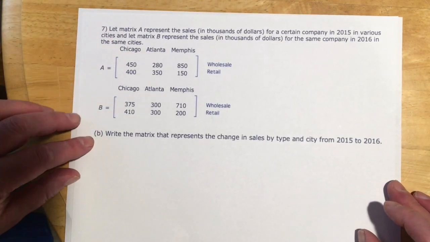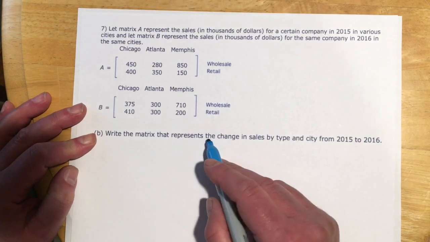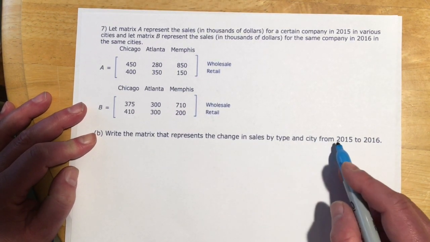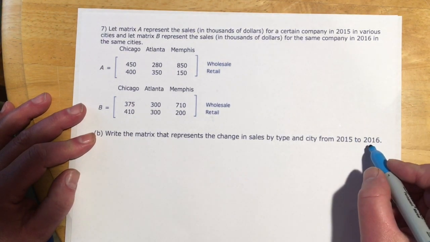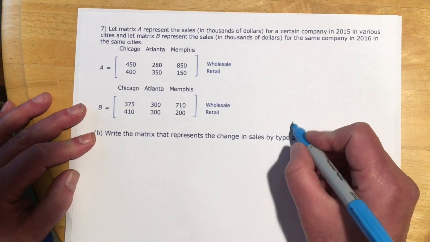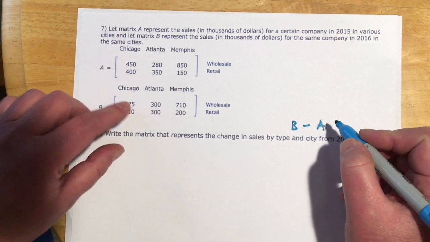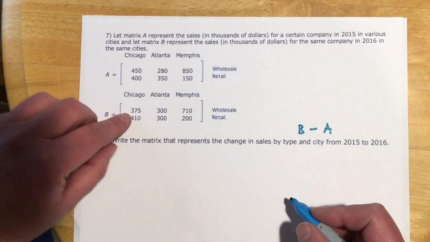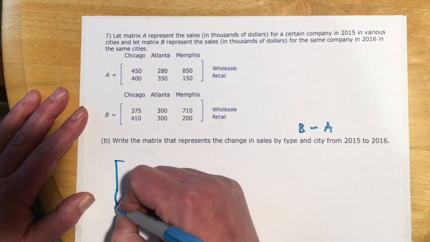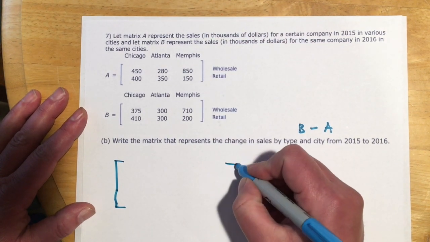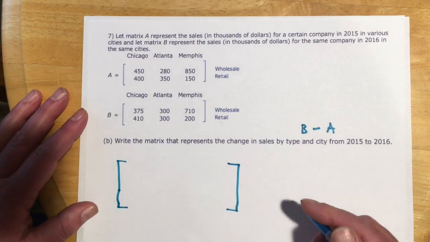And same exact prompt, this is just part B, and I just put that there for convenience. So this one is write the matrix that represents the change in sales from 2015 to 2016. So what that means is we want to go 2016 matrix B, and then subtract matrix A, because this is 16, this is 15, so we're going to take the difference, which will represent the change. And it's just going to set up the exact same way as these are, with type and city.